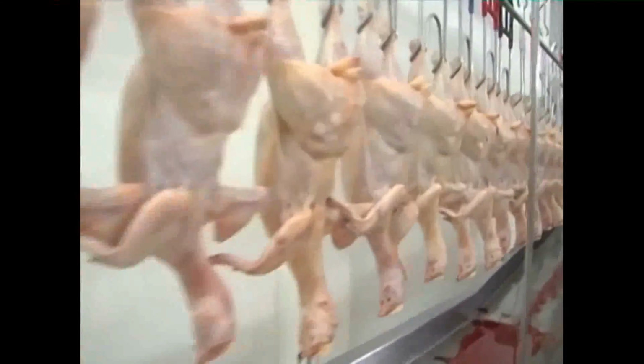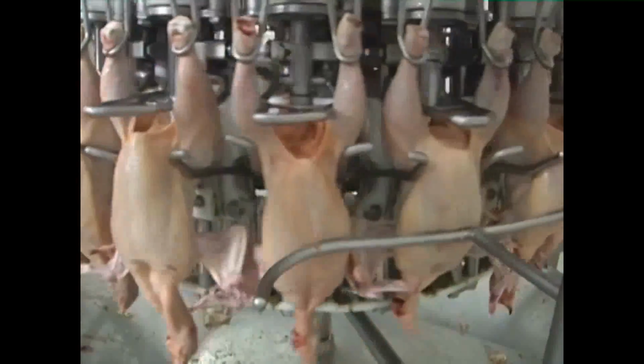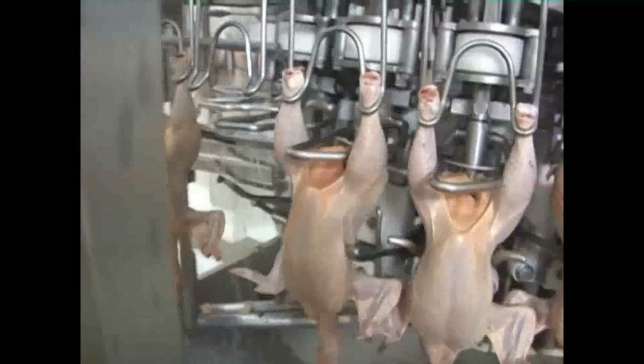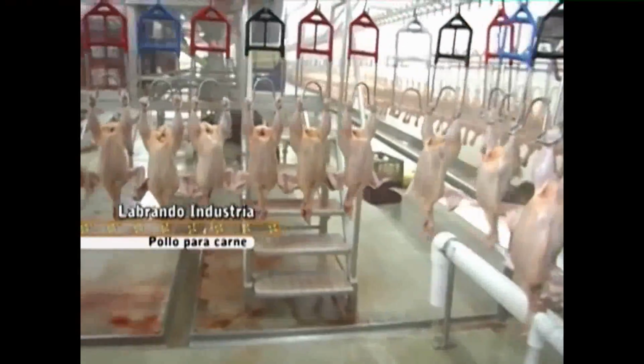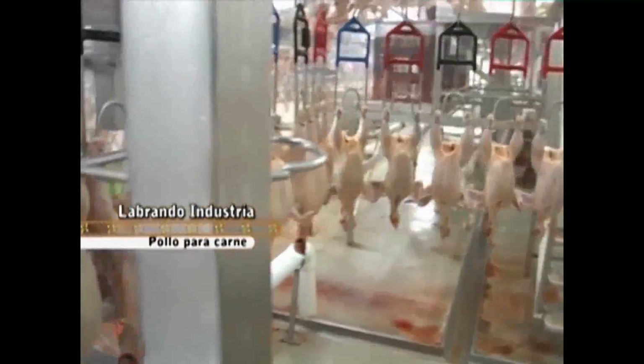The second stage, evisceration, is done in the semi-clean area. Here, we can see an automatic conveyor system where the edible and non-edible entrails are extracted by 7 different machines.